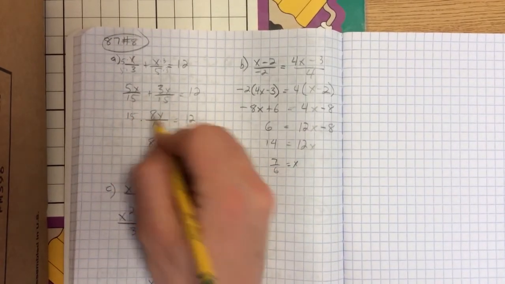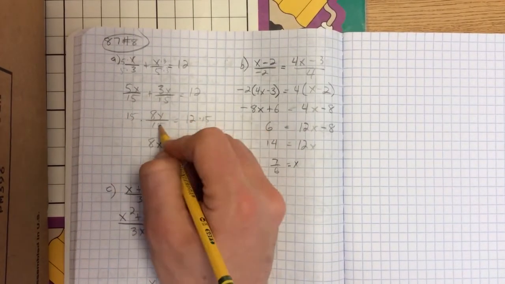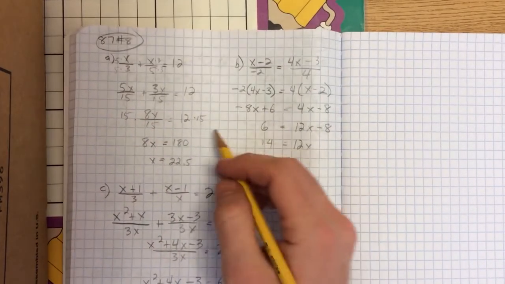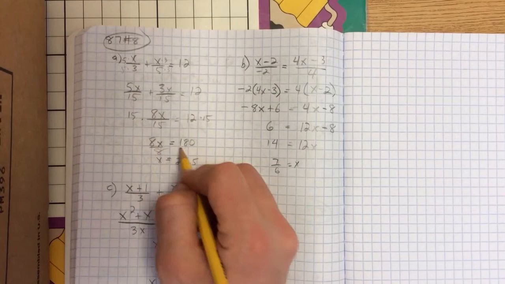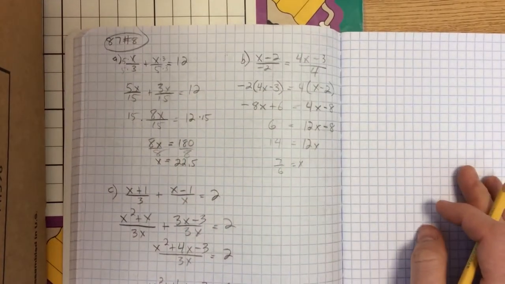Multiply both sides by 15 to get rid of the denominator of 15, and you get 8x is equal to 180. Divide by 8, and you get that x is equal to 22 and a half.